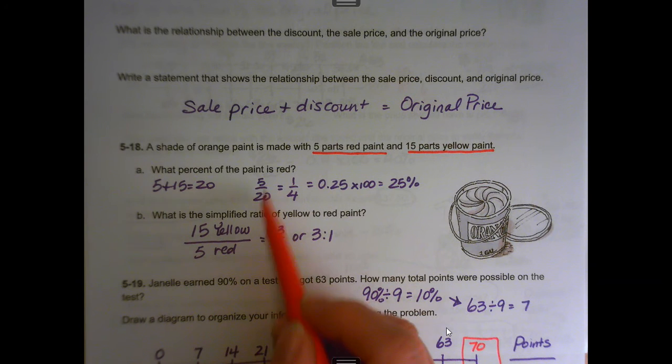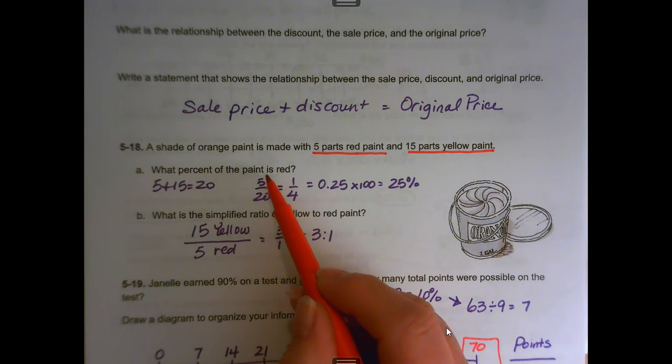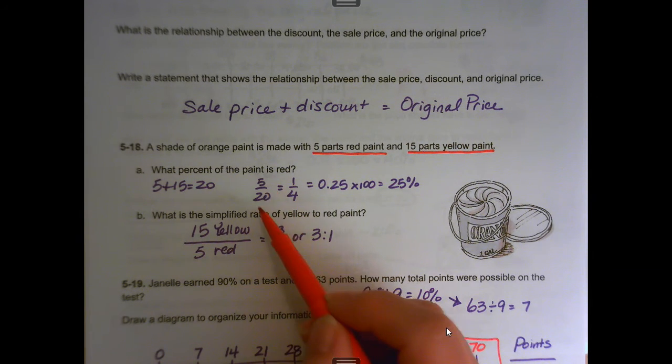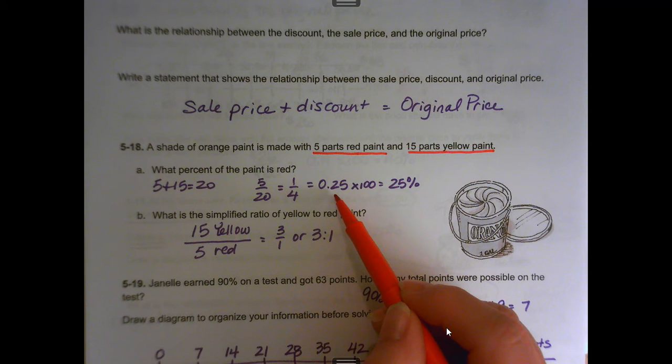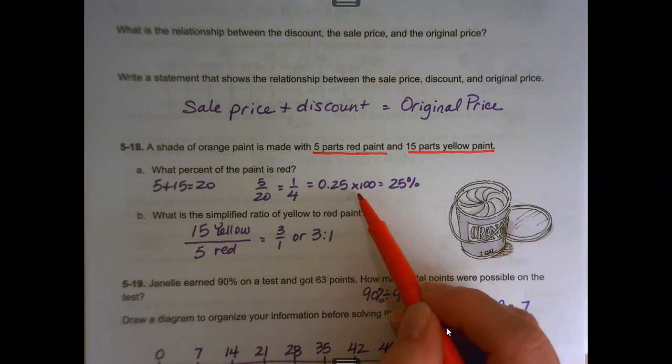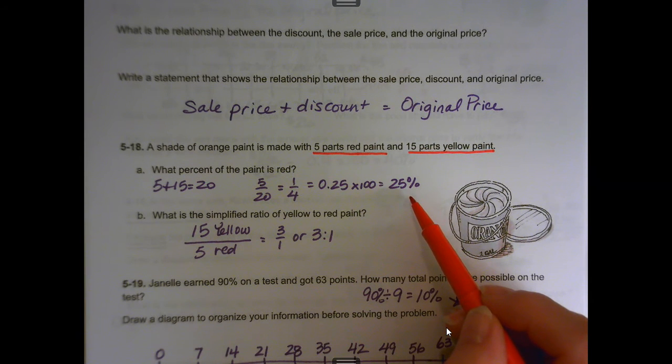And when I did the math here, 5 parts is red, the whole amount is 20, so that's reduced down to 1/4, which we can change to a different form, which would be 25 hundredths. Multiplying that times 100 gives me 25%.